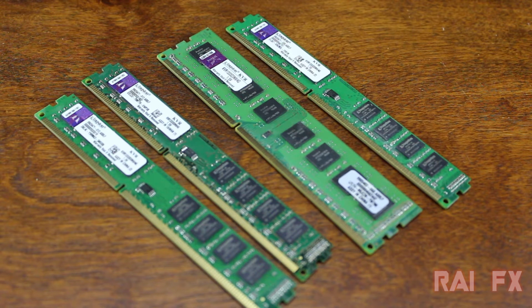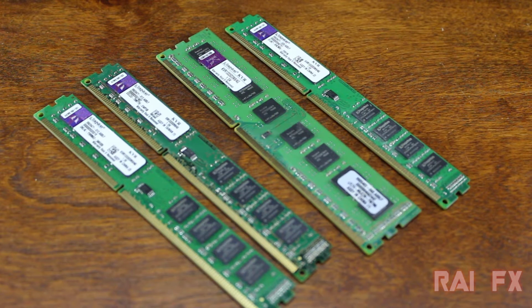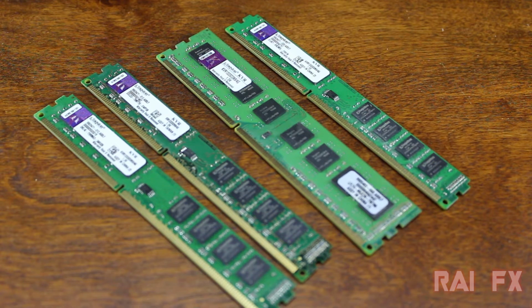So I highly recommend you buy 2 sticks at a time. You'll see a different performance in your computer since you have 2 sticks essentially working together. And then once you have 4 sticks, it'll be a significant difference in terms of speed of your computer.